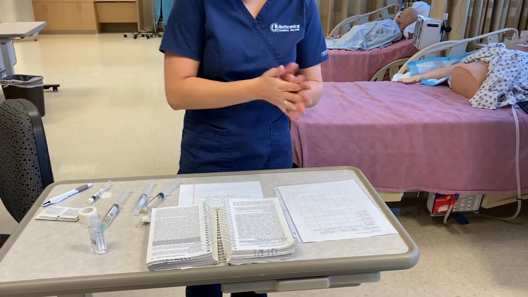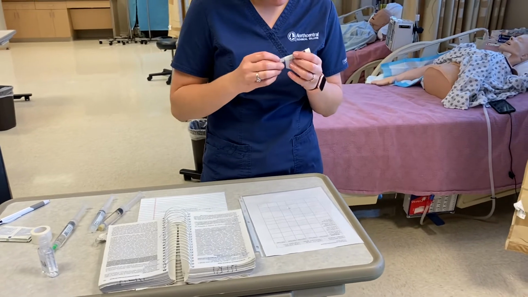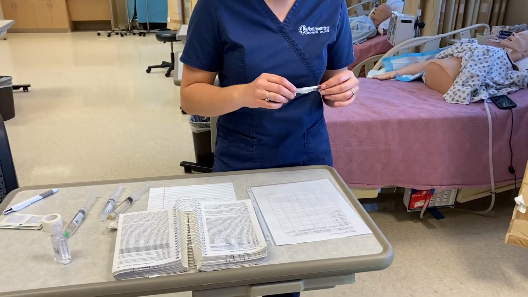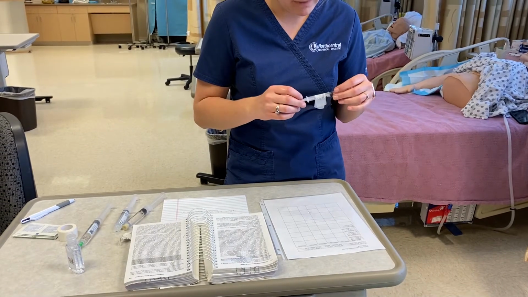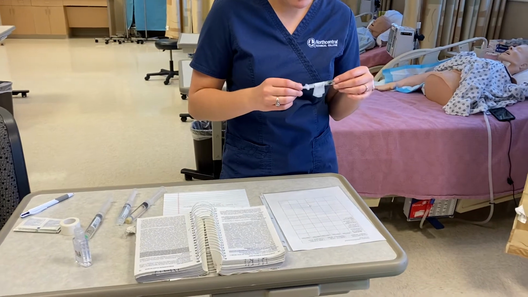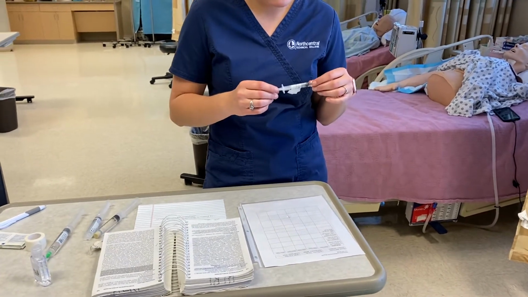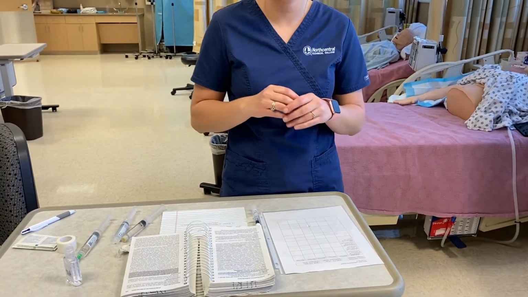So I have hydromorphone for Bob Owens, 0.5 mLs to equal 1 milligram, given IV push every 3 hours for pain. He has not had it in the last 3 hours. So yeah, we'll go meet the patient.